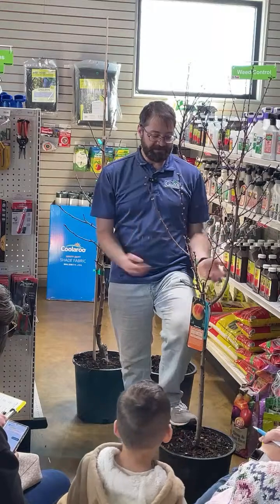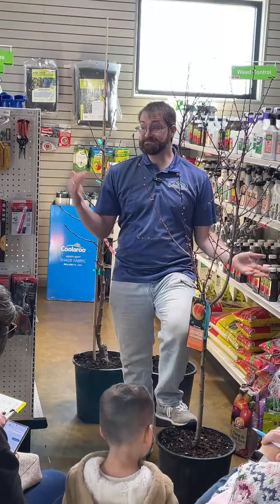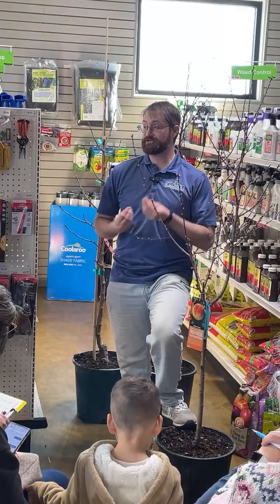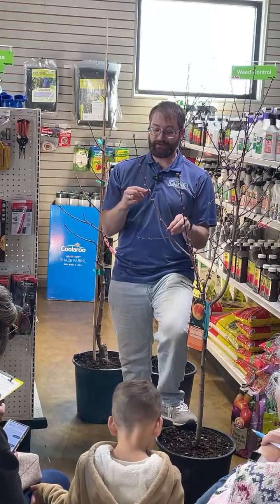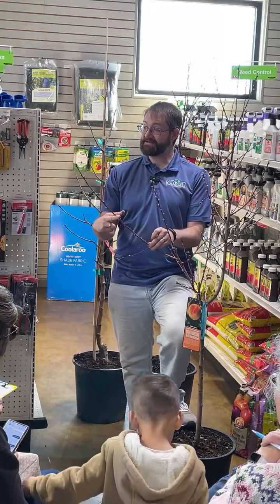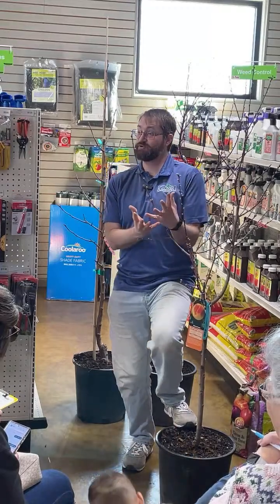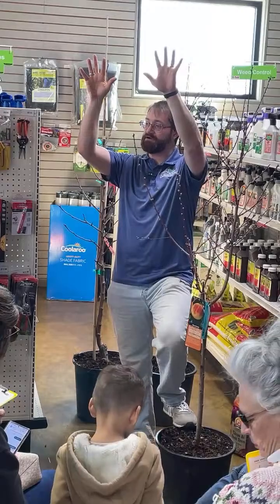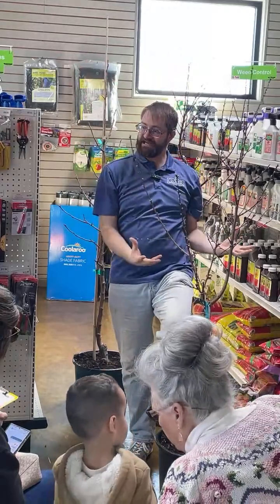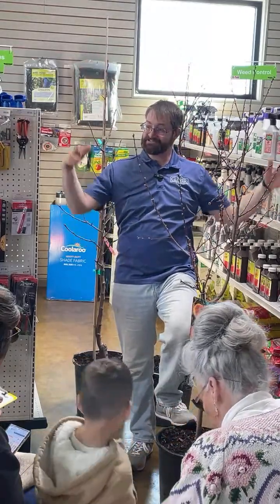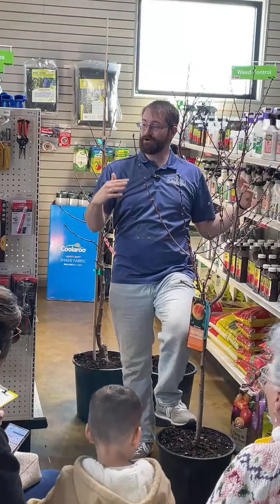Yeah, so by keeping that open structure, just by pruning it, it's going to encourage new growth. That's why you also want to prune these back, because by pruning it, it's going to cause some of these to maybe turn into the new redwood for the following year. So once you get that structure, I want to prune often.